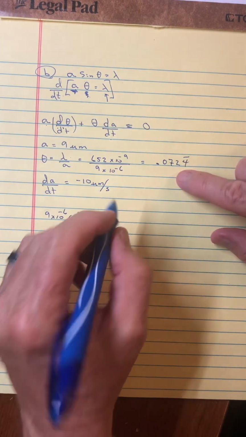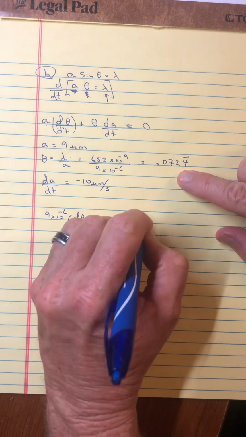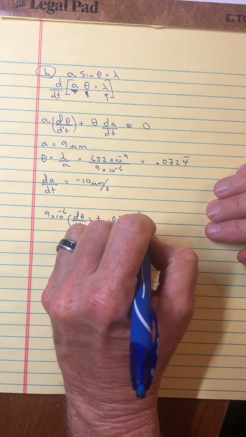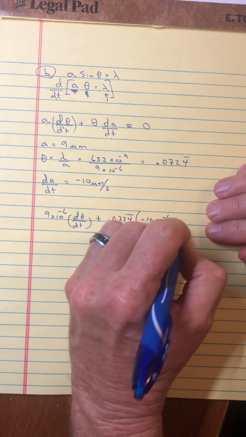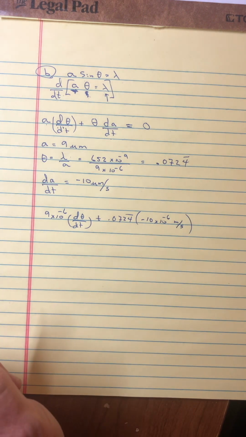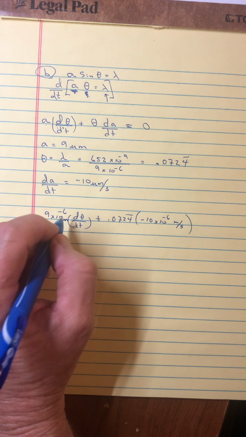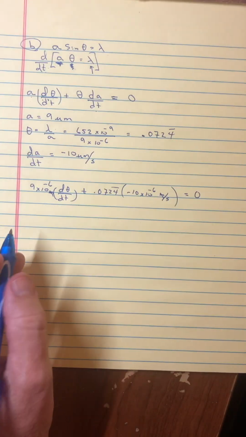Okay, plus the angle, 0.0724 repeating, times the rate at which a is changing. That's a negative 10 micrometers per second. Okay, and maybe I should have put meters here. So, of course, meters is going to cancel out.